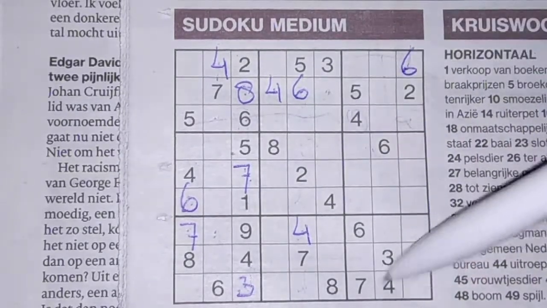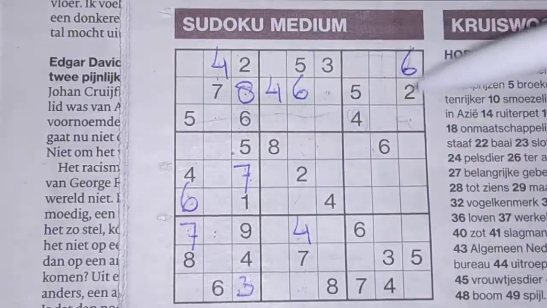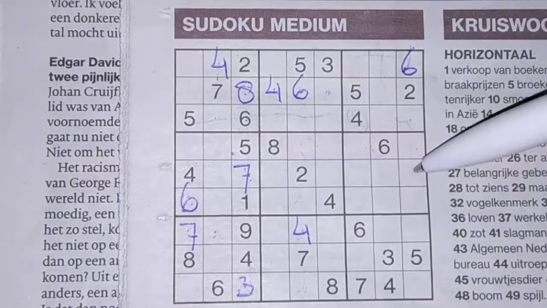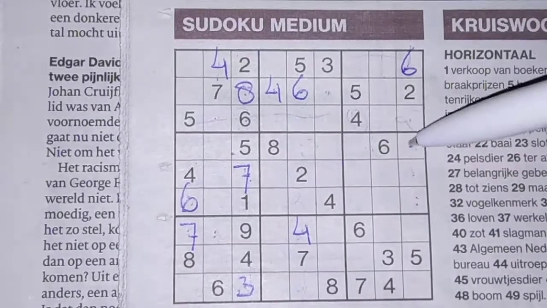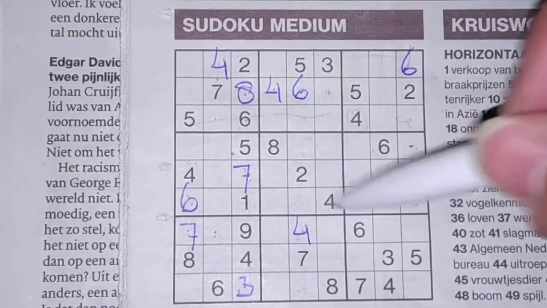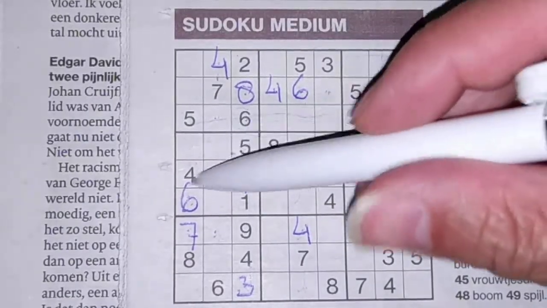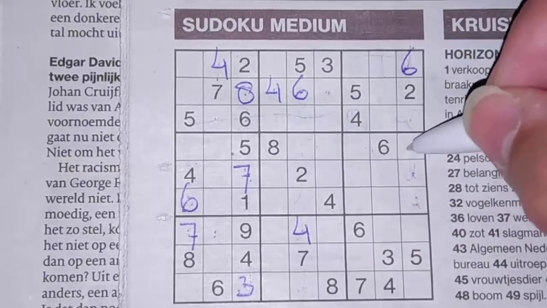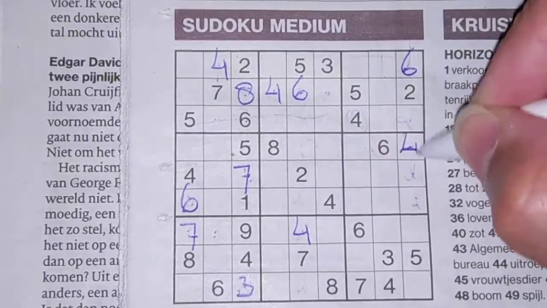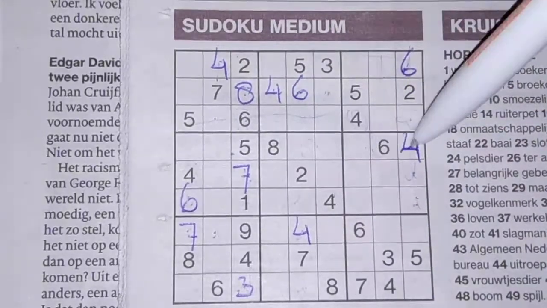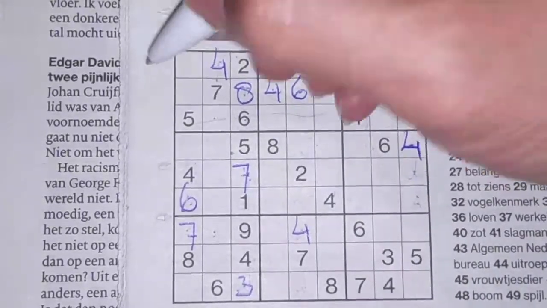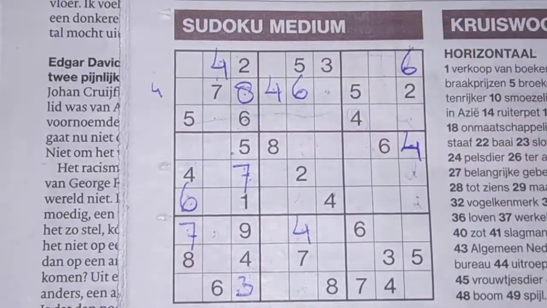4 in this column, 4 in the column next. So in the last column, the only 3 places for the 4 should be here, here, or there. But I see here 4, no 4 there. Here also 4, no 4 there. The only place for the 4 should be there. And all the 4s are used, I can see. Yes, alright.